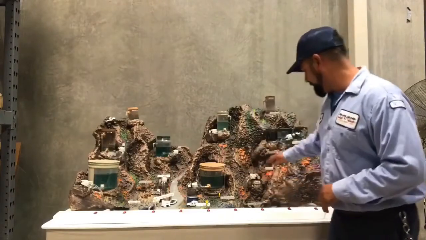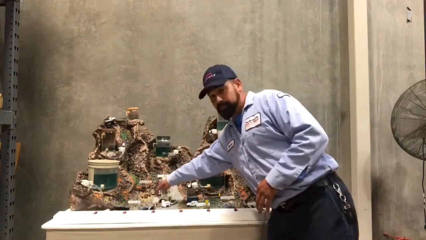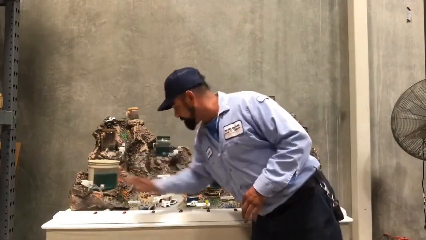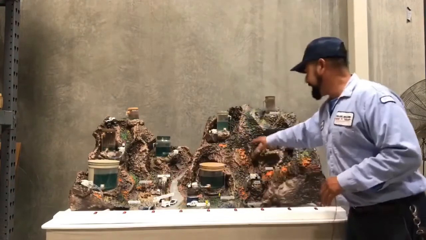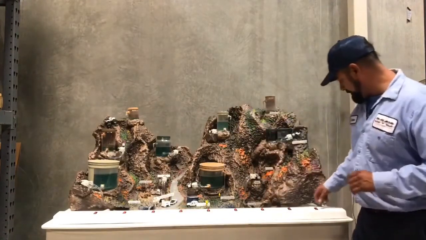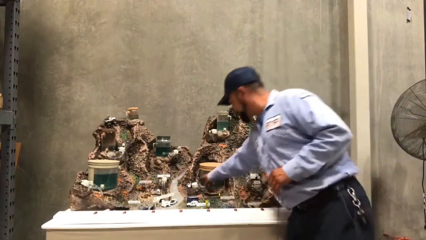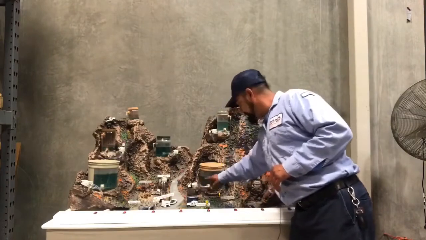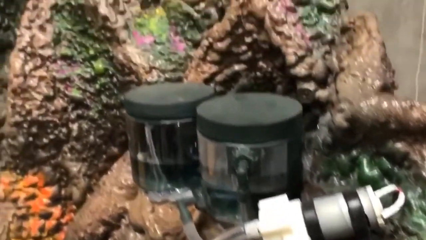Okay, so these right here are our booster pumps. Our booster pumps will pump water from one tank into another tank at a higher elevation. For example, if I push this button here, it's going to turn this pump on and send water from this tank up to these tanks here.